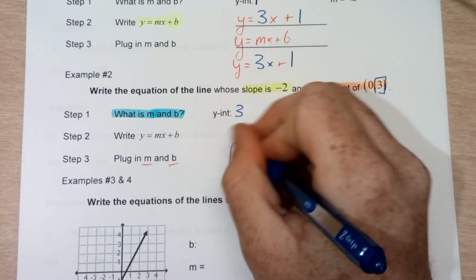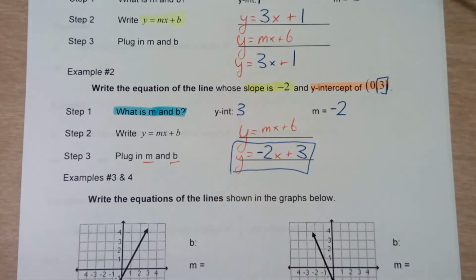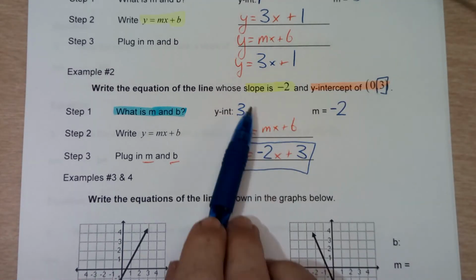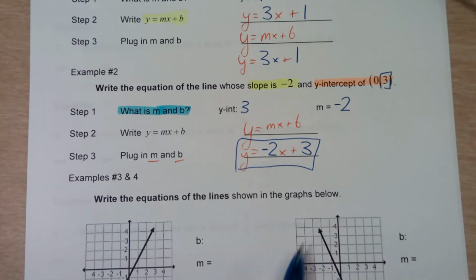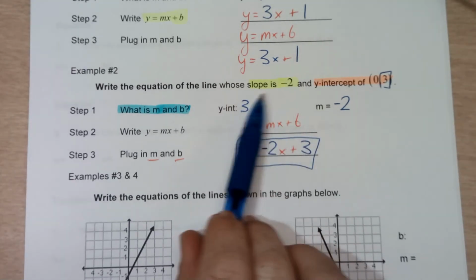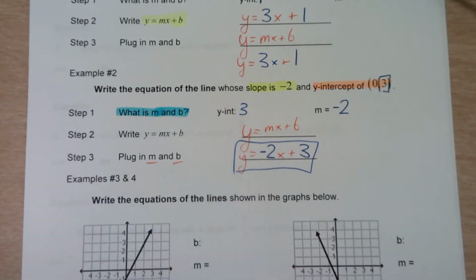Okay, so this is now the correct line. This is the equation of the line whose slope is -2 and has a y-intercept of (0, 3). This in slope-intercept form would be y equals -2x plus 3. So we just took what was given to us in this sentence right here and input it into our formula.